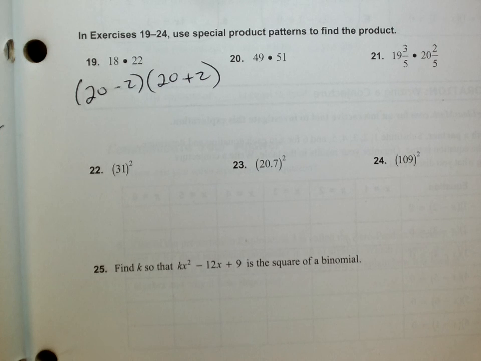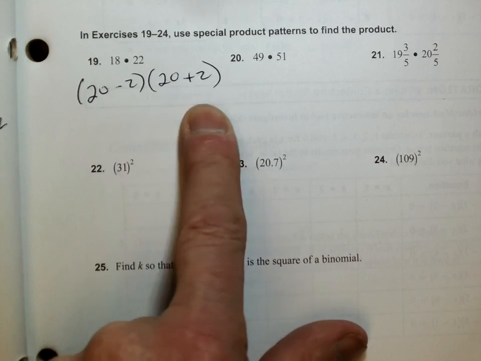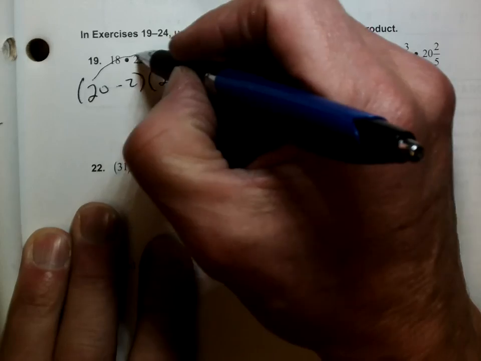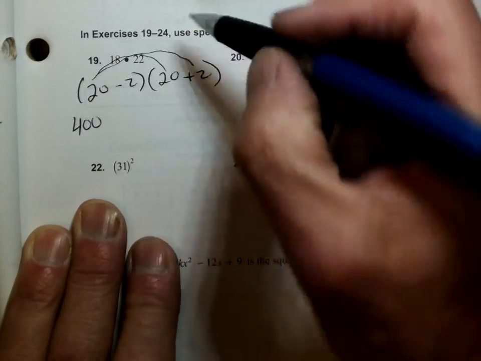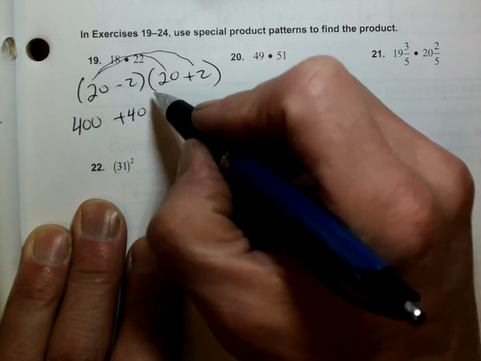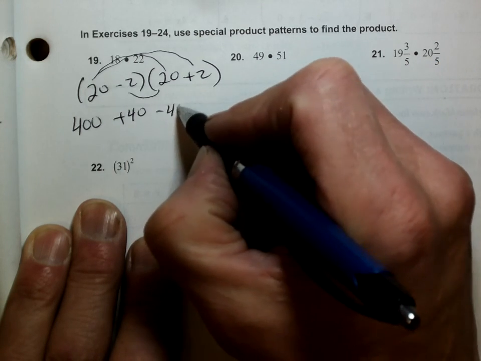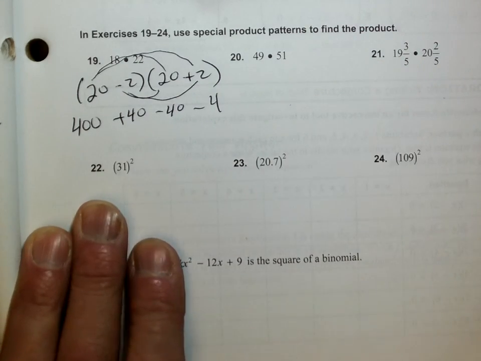So if you didn't have a calculator, and you had to do this in your head, here's a nice little trick. That's 18, and that's 22. So 400 plus 40, then another negative 40, and a negative 4.